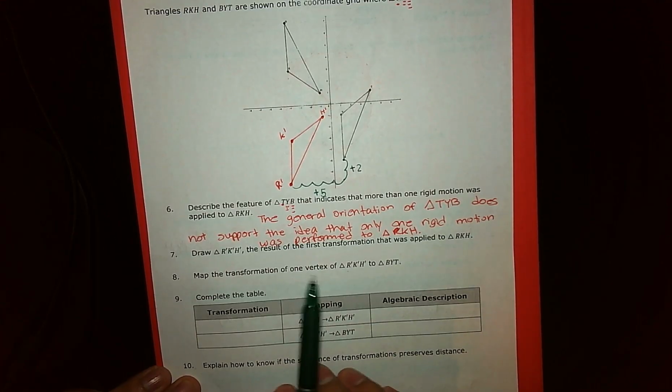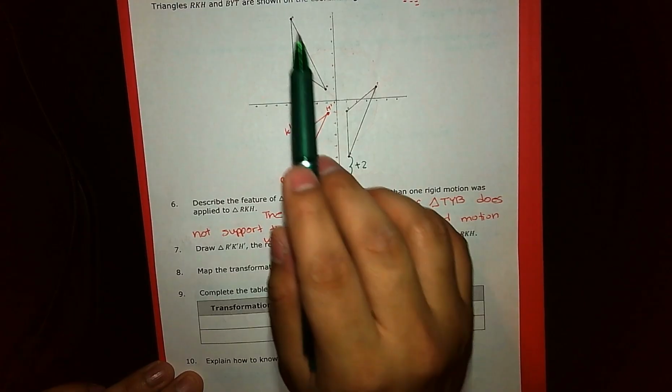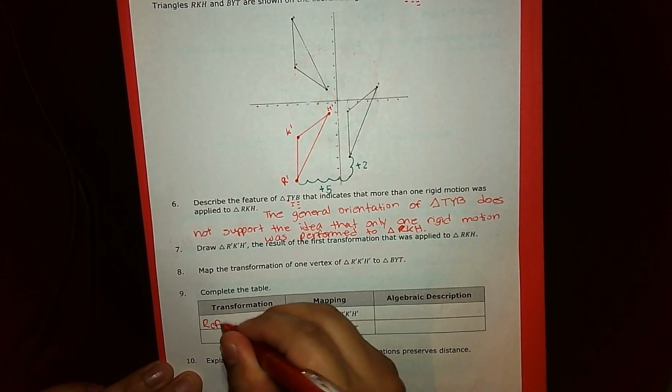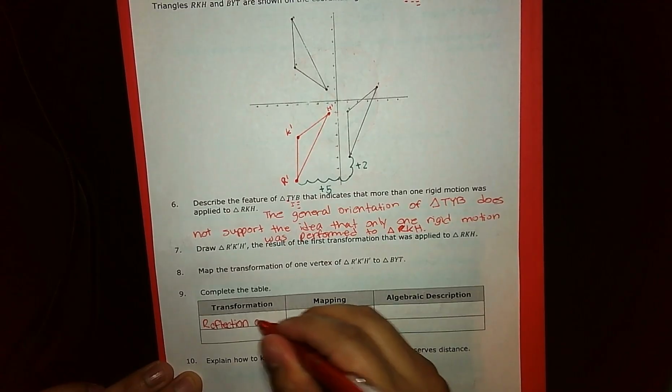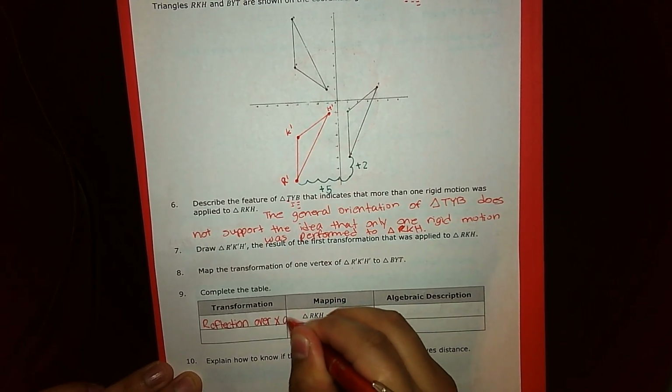All right, and I kind of just did our translation algebraic description there. So now we're gonna complete the table of what we just did here. So what was my first transformation? Well, I reflected over the x-axis. Reflection over x-axis.